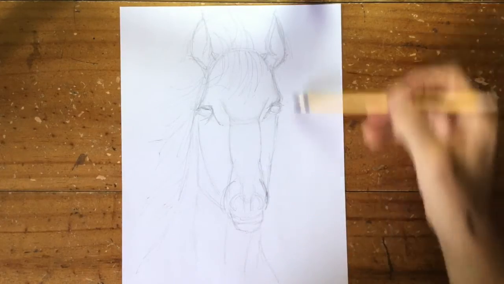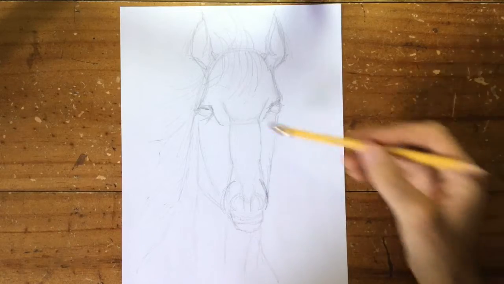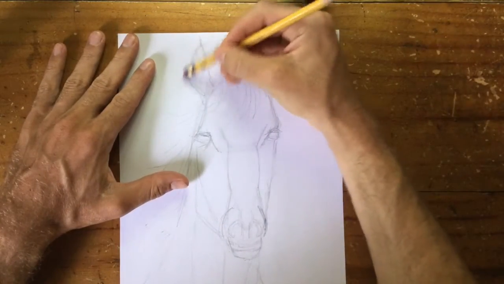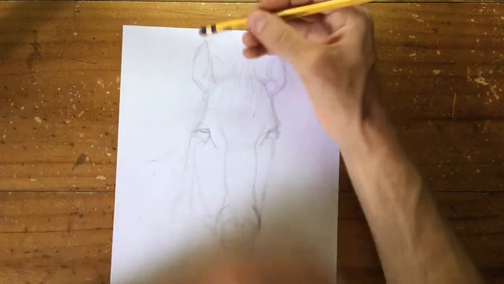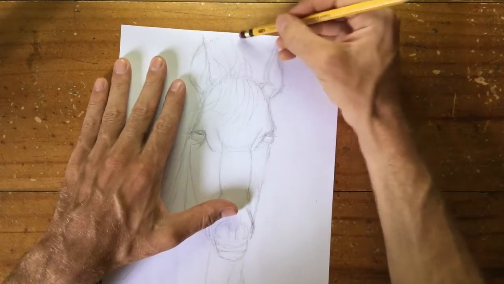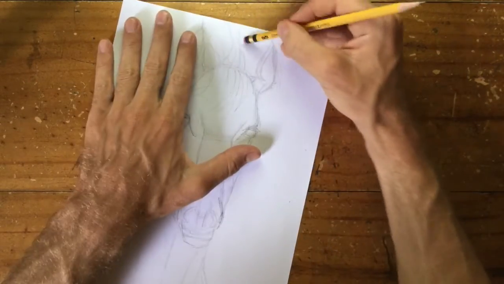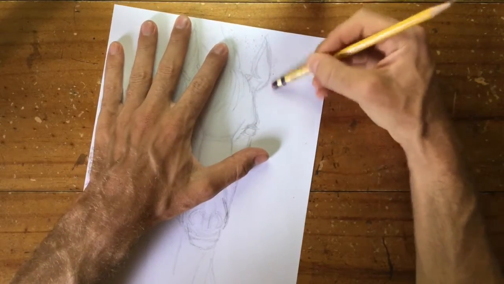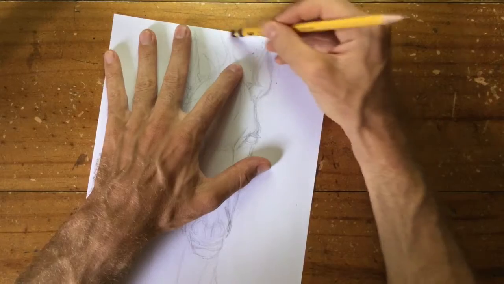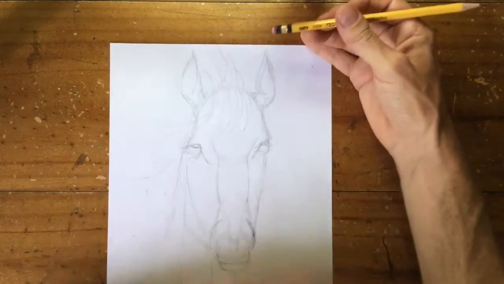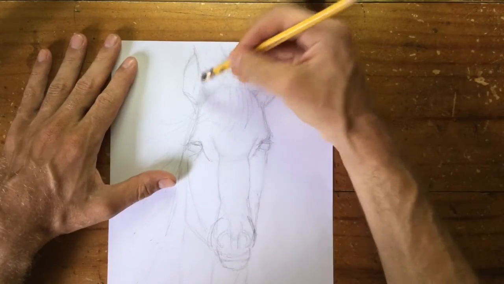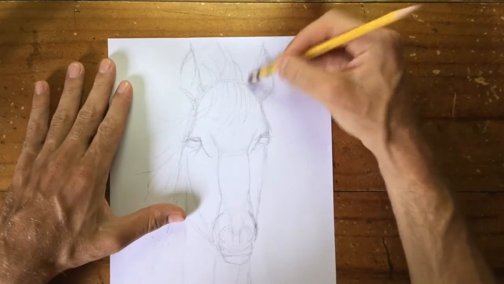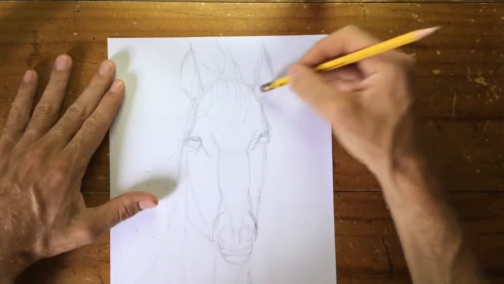So as we continue with the drawing, it gets to the point where we want to start removing some of our construction lines, and then really defining the lines that we want to remain in place. So we're going to start working with harder pencil lines once we're sure that the lines are in the right place and that everything is accurate.